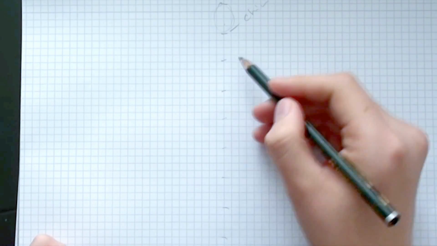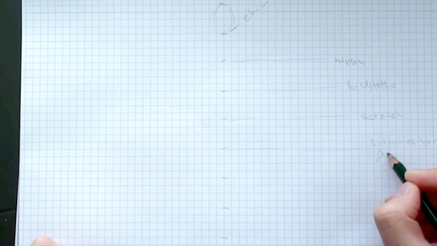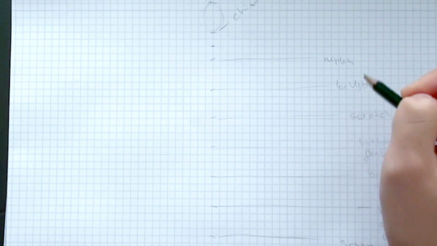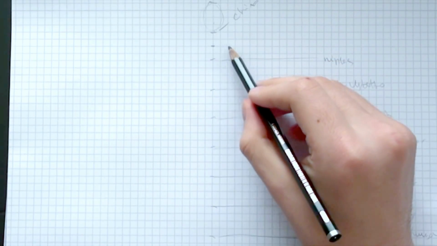So let's write chin, nipples, belly, butt, crotch, fingertips, knees, calf muscles, and the soleum of your feet. Half the distance between your chin and your nipples, so around here, is a line where your middle finger would be if you stretch your hand aside.